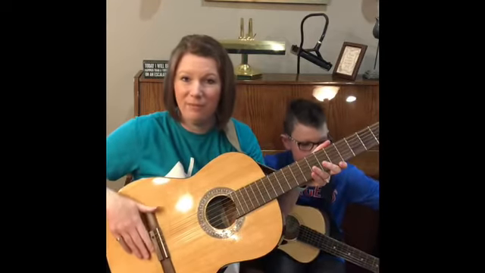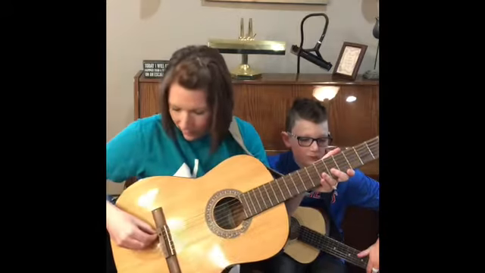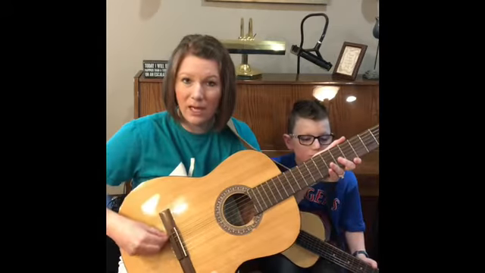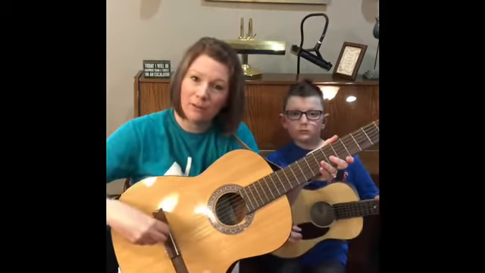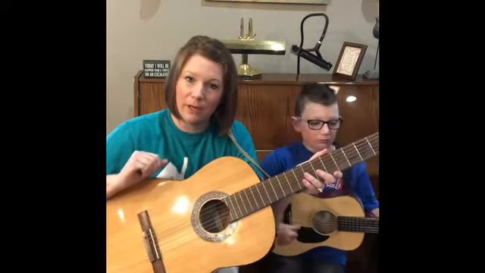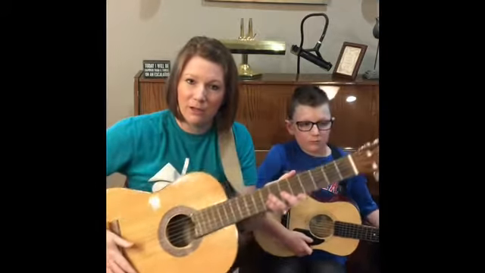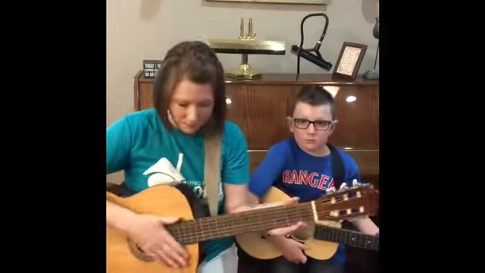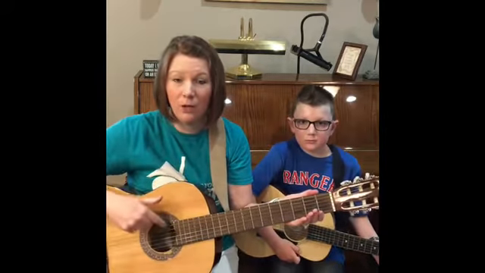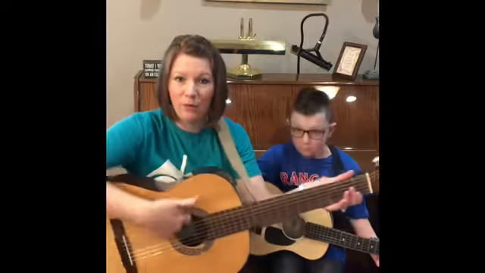Depending on the type of guitar, strings are connected differently. Mine are just run through holes. Some go into the guitar with little pins that hold the string in place. So different guitars are put together different ways. This circle here is our sound hole. That's the opening in the front.